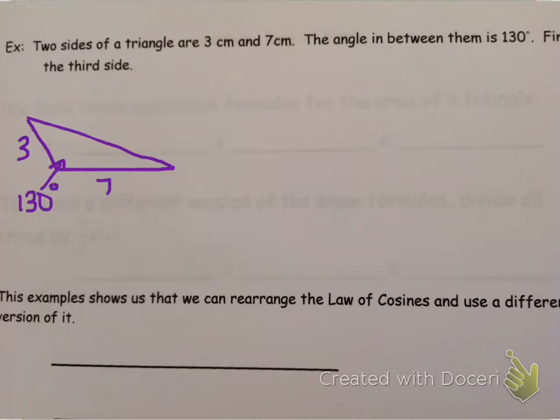Okay? And I can name them anything I want to name them. We try to stick with A, B, and C a lot because most of our formulas use A's, B's, and C's. So I usually let the classes just choose, but since I'm doing this for myself, I'm just going to choose. Let's say that this is angle A, so that means that this is side A. Let's say that this is angle B, so this is side B. And let's say that this is angle C, which means this is side C.